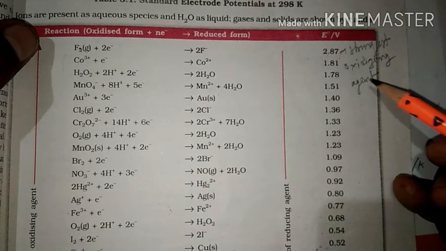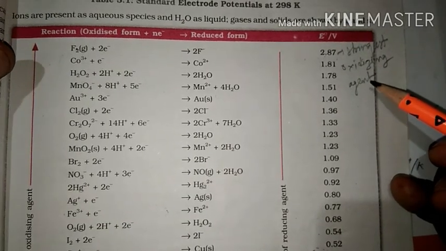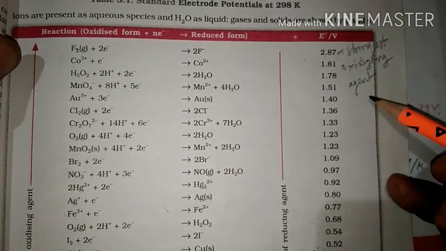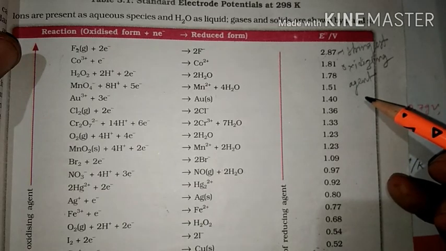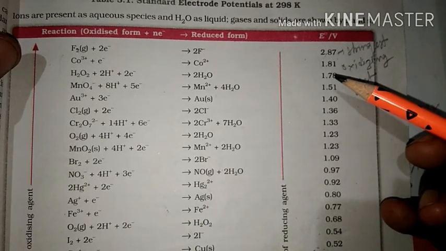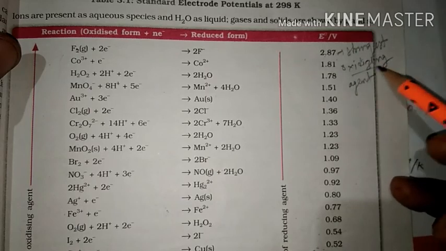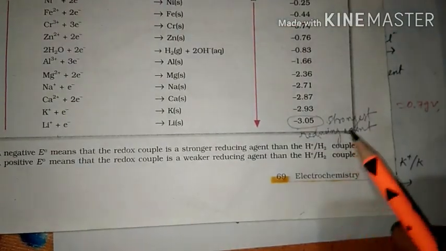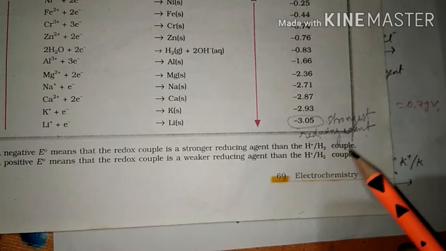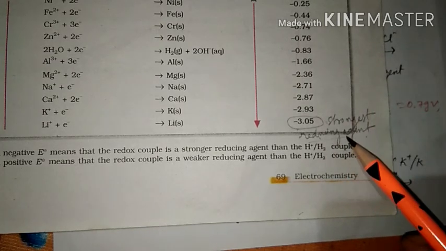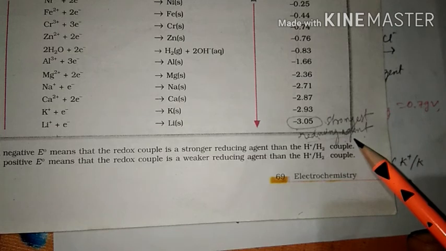Okay, now what is the agent? You already know from class 11. An oxidizing agent means it has the potential to oxidize other species, and itself it will be reduced. Similarly, a reducing agent has the stronger tendency to reduce others, and itself it will be oxidized.